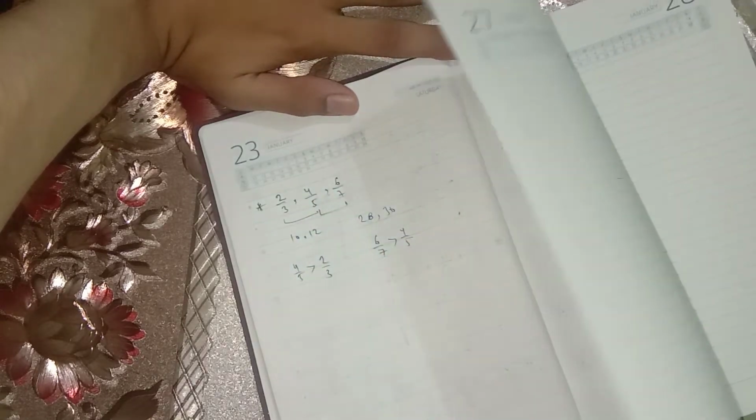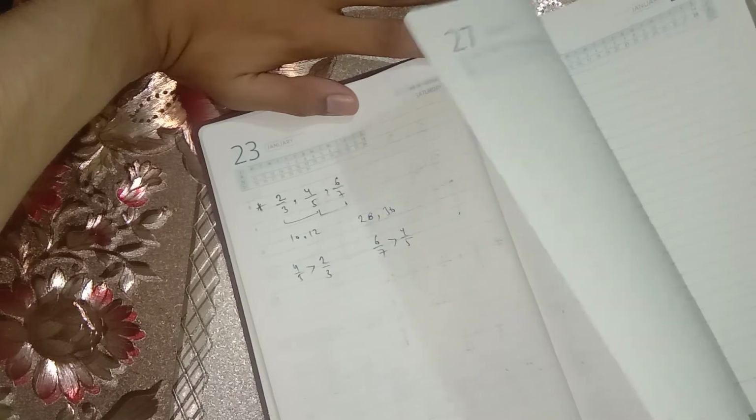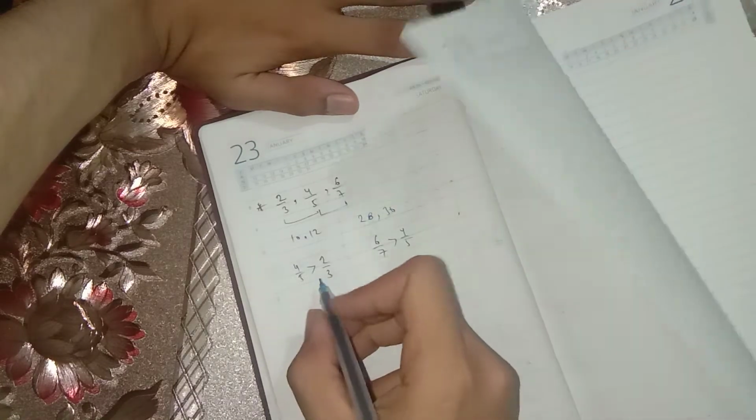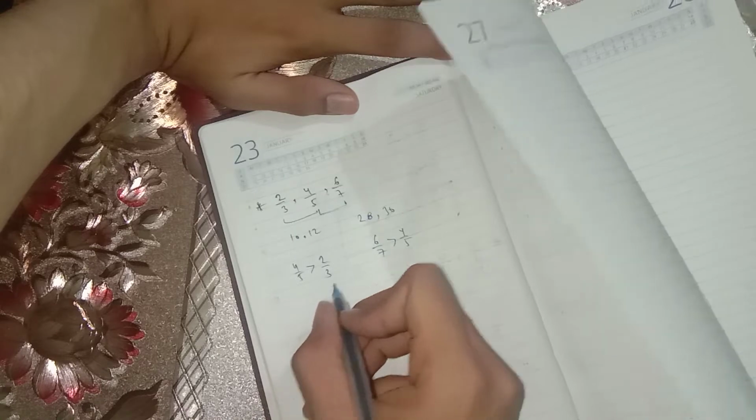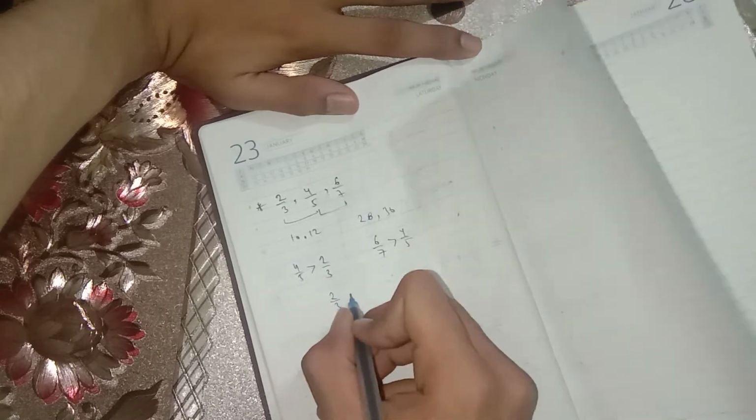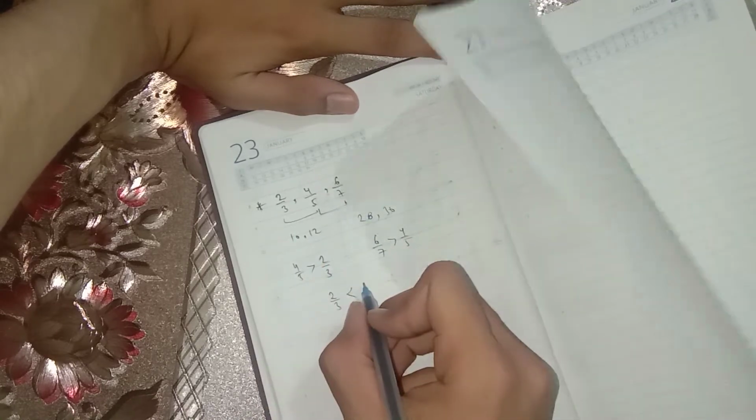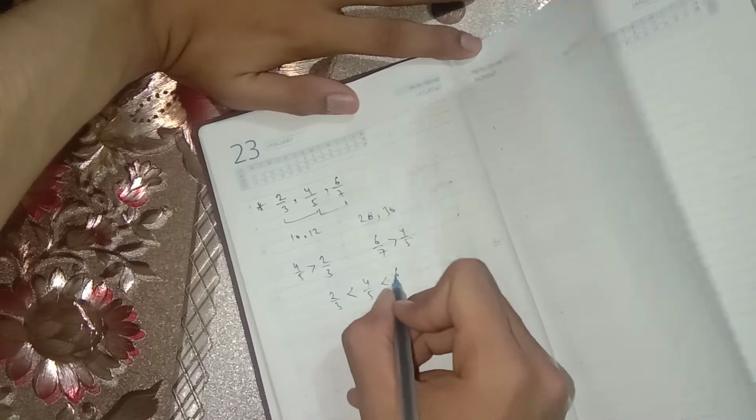Now the order which we are seeing here is: you have to write 2 by 3 is less than 4 by 5 and then 6 by 7.